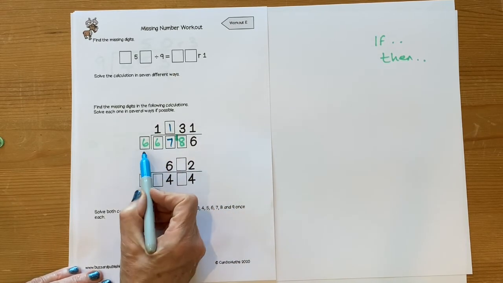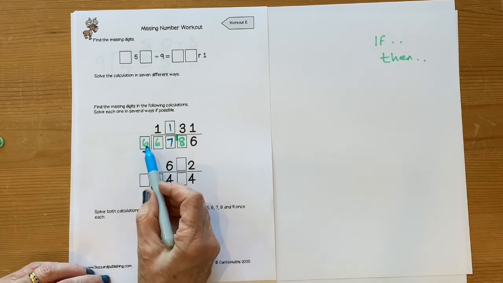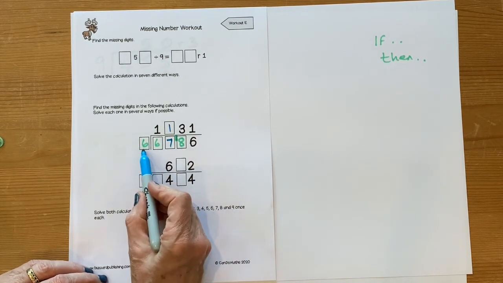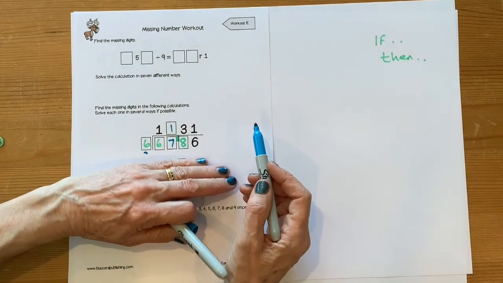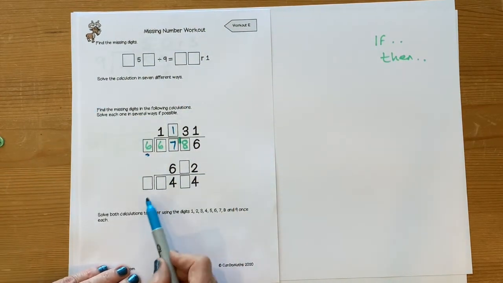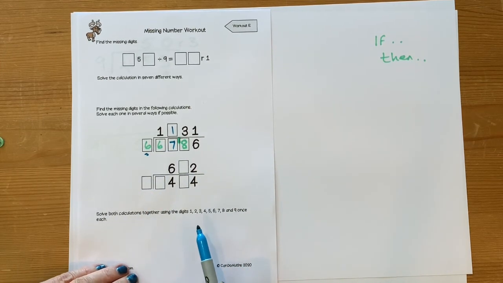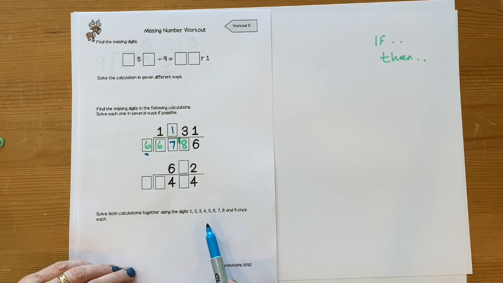Can you find another way still dividing by 6? And then try dividing by something else? What other possibilities are there for that digit? When you've solved that in a couple of ways, have a go at this one. Then your final challenge is to see if you can solve them both together using just the digits 1 to 9 once each. That's going to be a tricky one. Off you go.